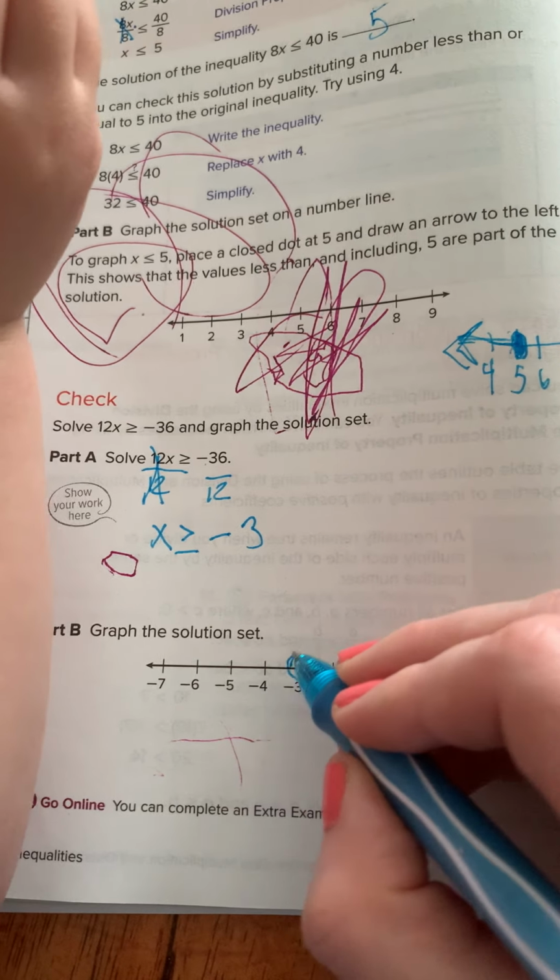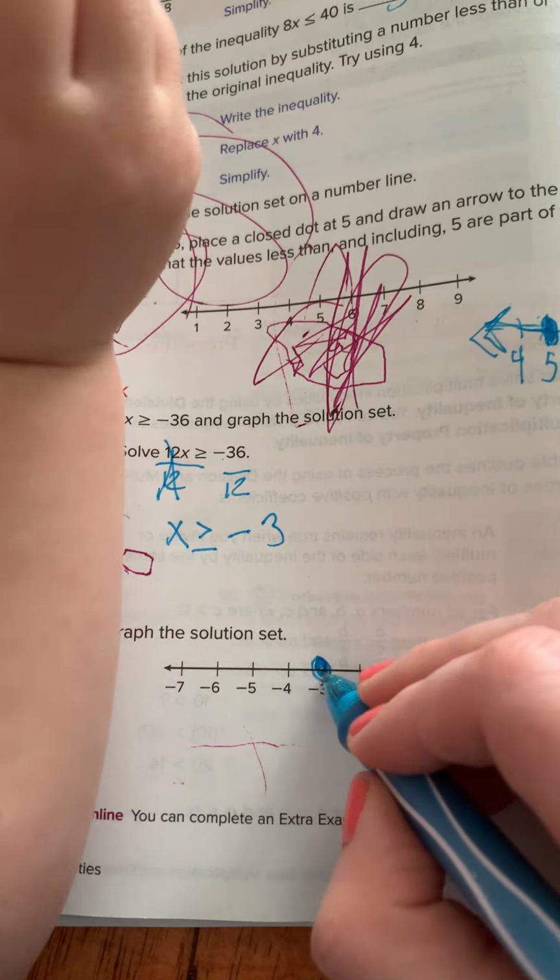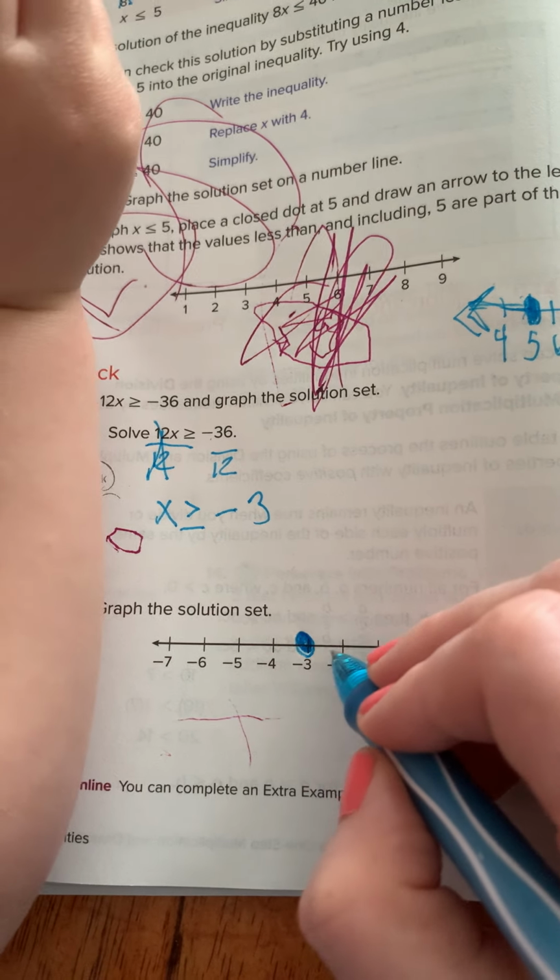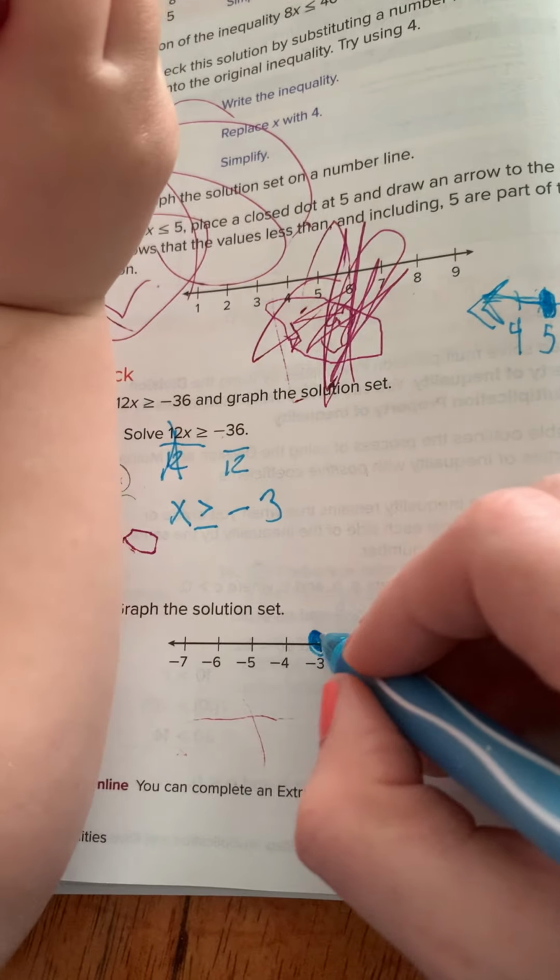There it is. Do we fill in the circle? Yep, because of that line underneath. That means or equal to. And our arrow's pointing that way.